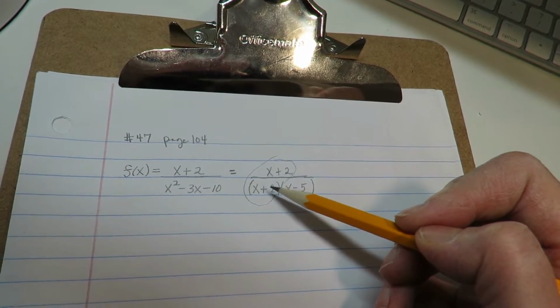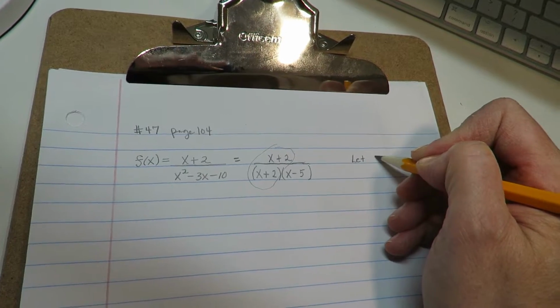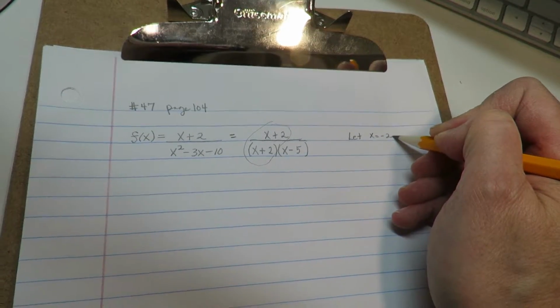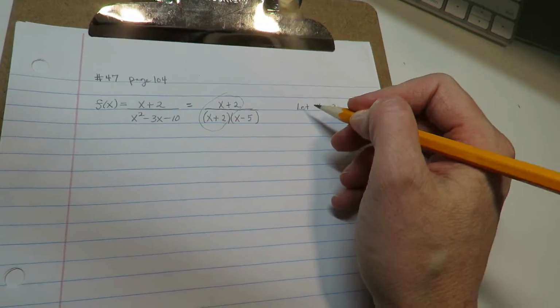I have an x plus 2 over an x plus 2. So if I, for instance, let x be negative 2, I'm going to notice that this fraction gives me 0 over 0, right?